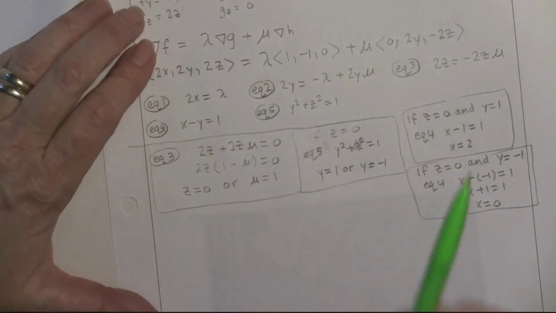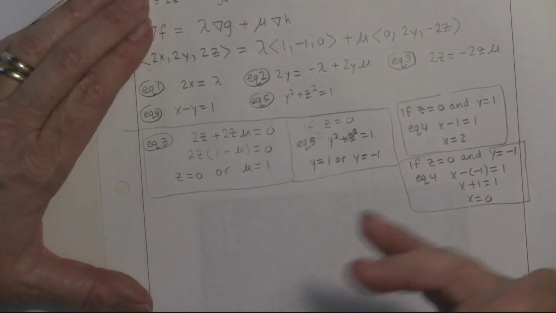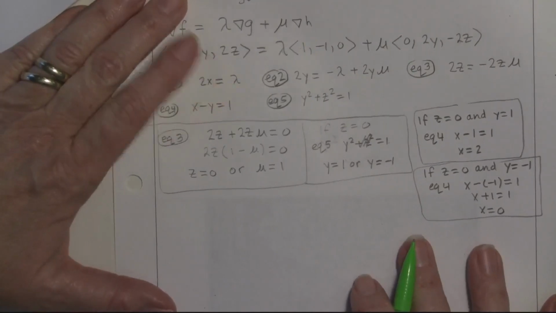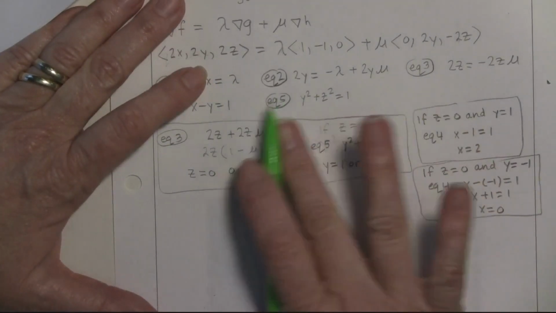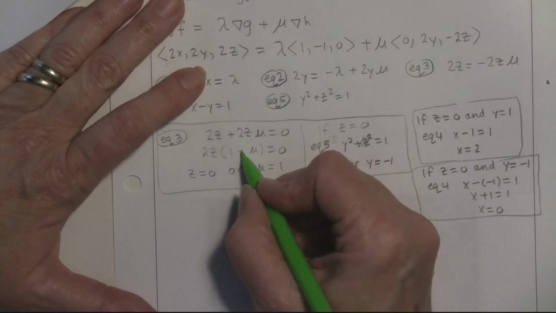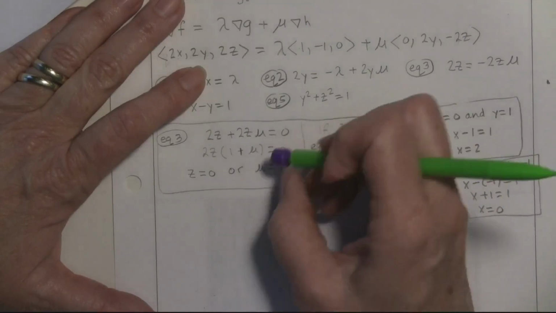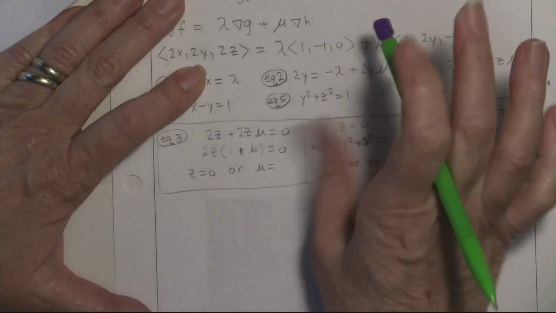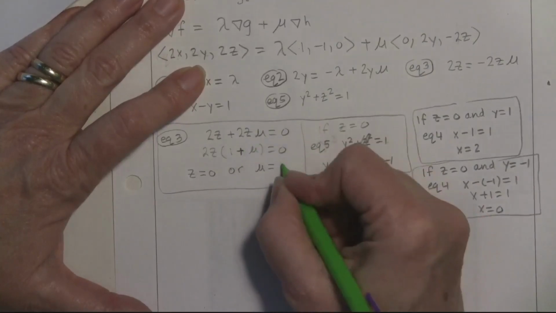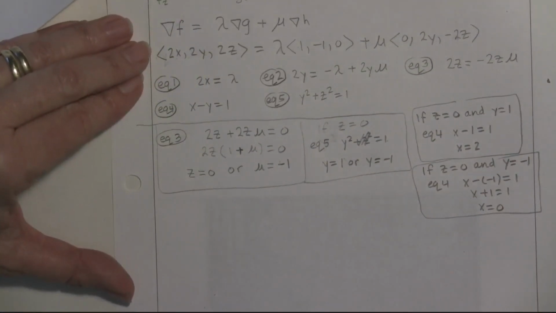I made a mistake here, right here, and I'm lucky that I was catching on with what I did yesterday. I haven't made a mistake on anything we've done, but right here where I solved this, that should have been plus, and so that shouldn't have been mu as 1. It should have been mu as negative 1. Okay, so now we're going to go on if mu is negative 1.